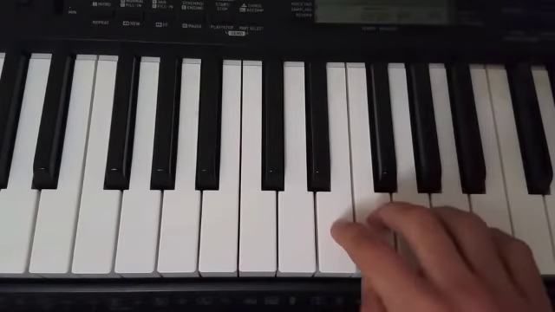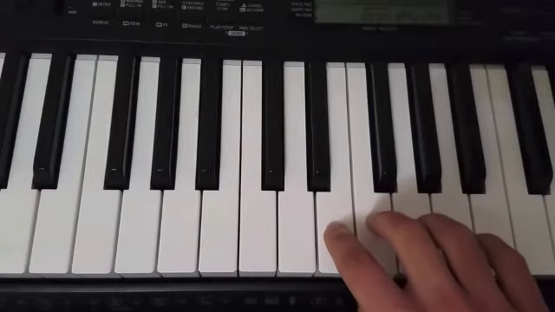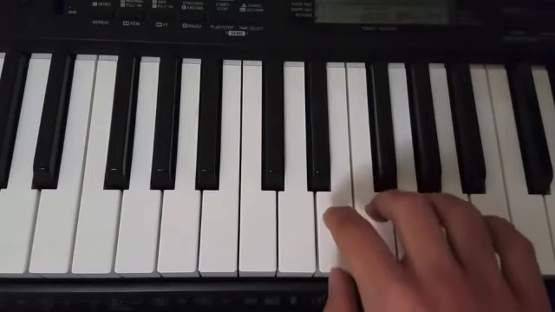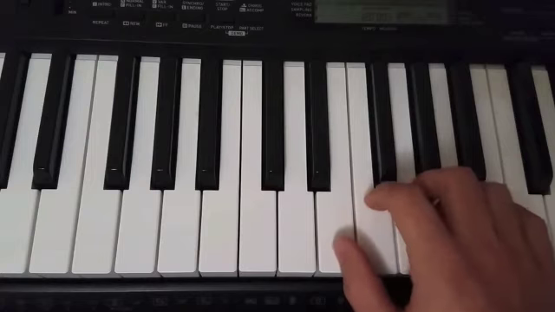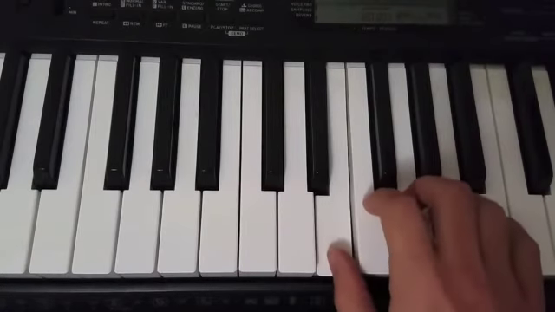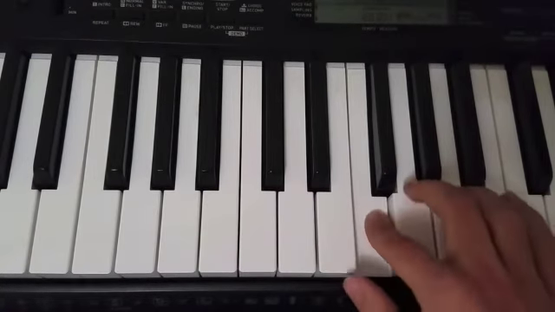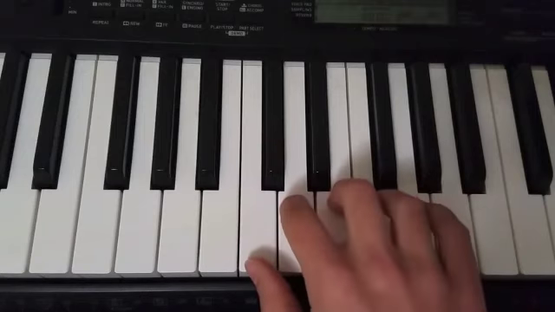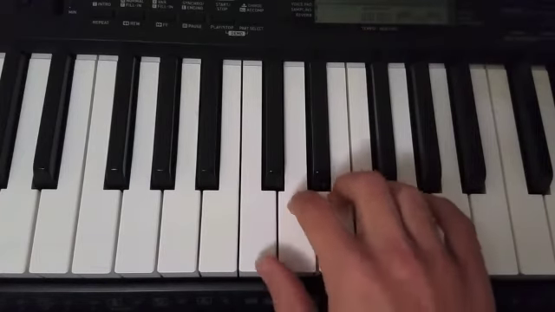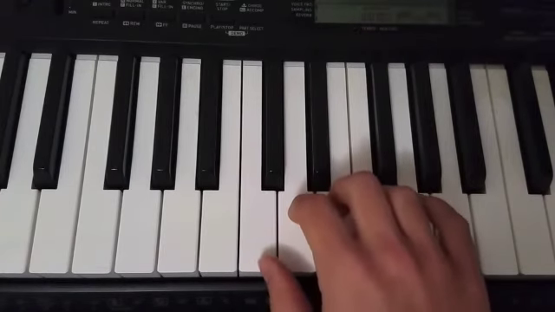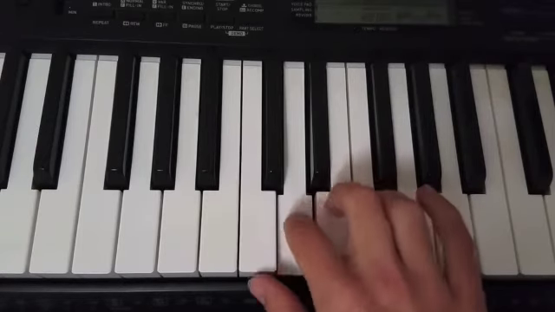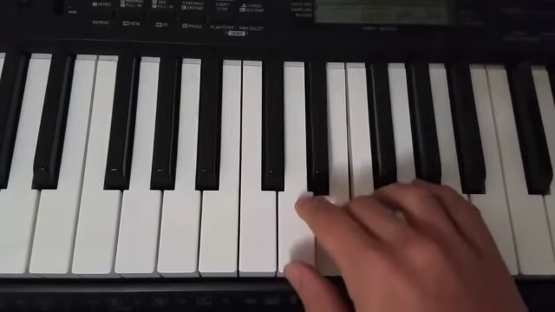Now up to F, this is one place where two white keys, two natural notes, are right next to each other. This is a half step, E to F, which means the first four notes of the major scale all have the intervals whole step, half step.